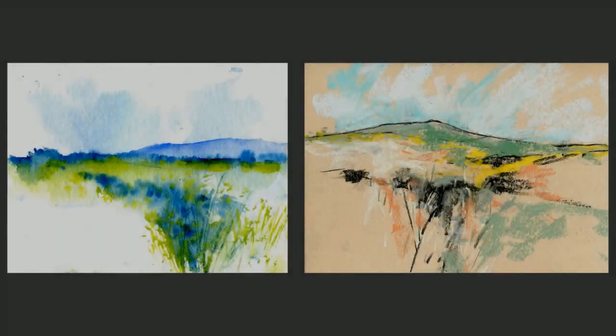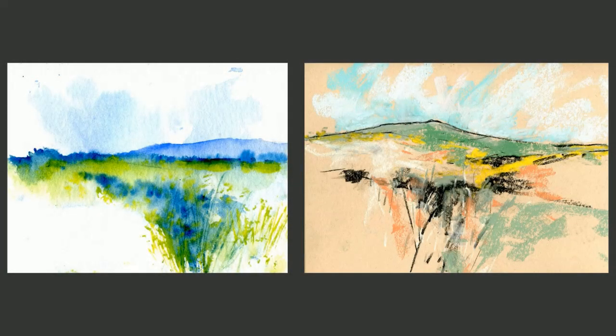The soft pastels, again, the type of paper that you use has an effect on how the final painting looks, whether you're using a textured paper, a smooth paper, a colored paper, or white paper. So like watercolor, the paper has an effect on how your final painting looks.